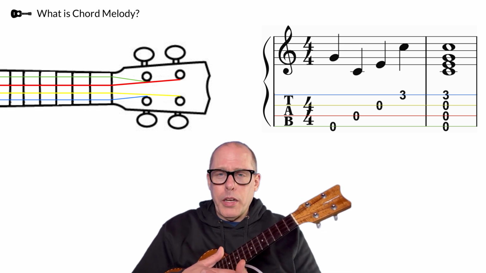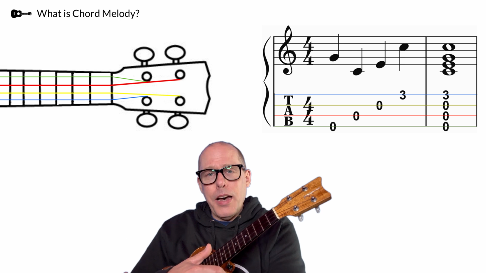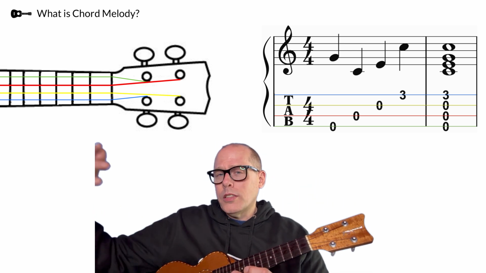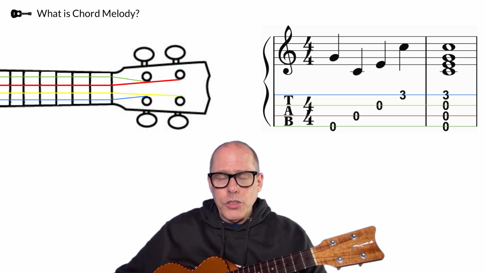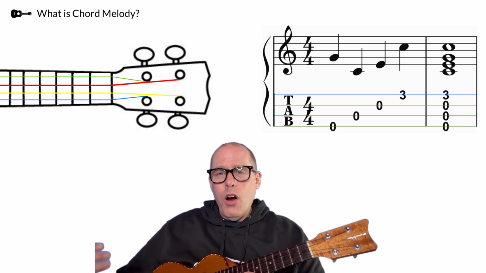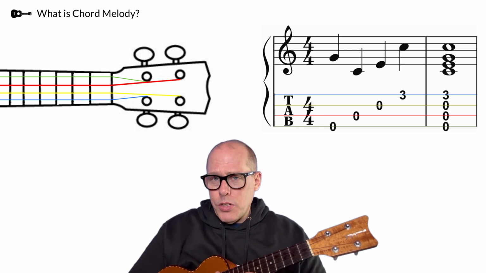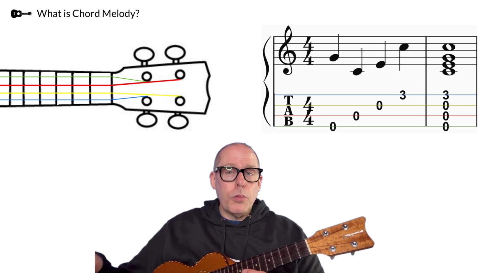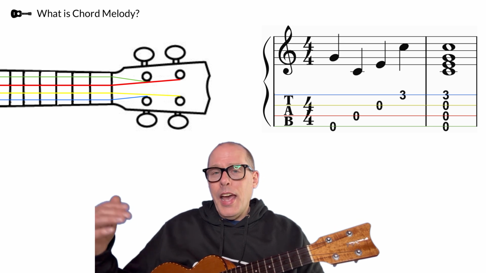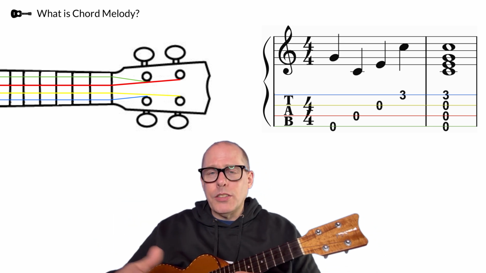And that's how chord melody works, and it's a great next step because it can also translate to future playing of other styles of music on the ukulele, harder tablature that isn't played with just your thumb, and also prepares you for some other future techniques like hammer-ons, pull-offs, slides, and so forth.